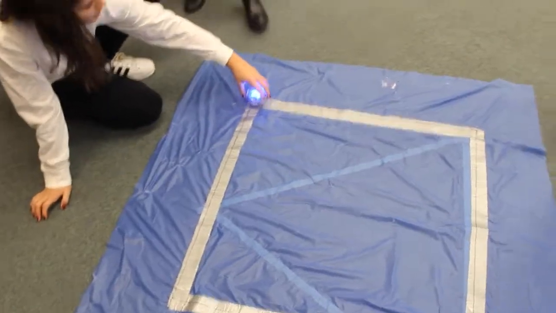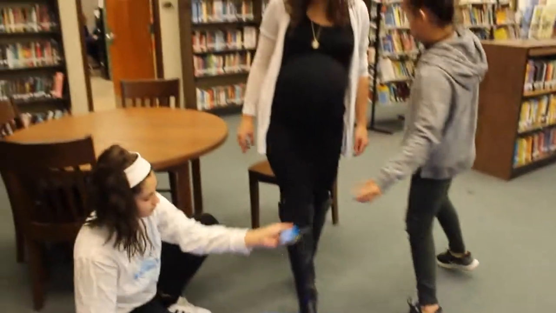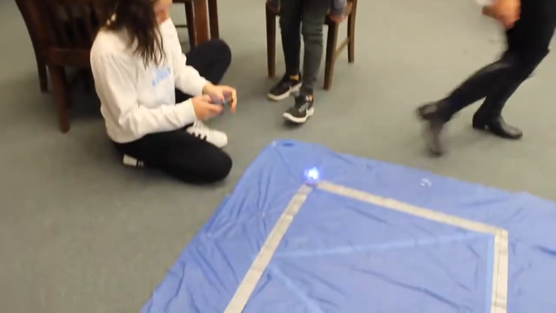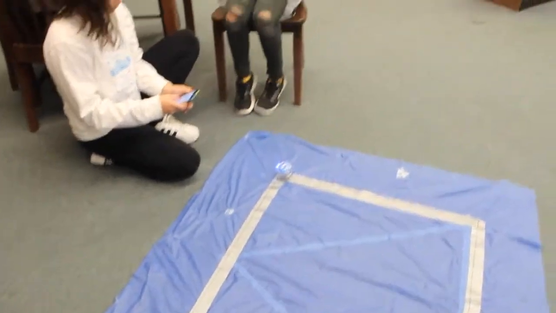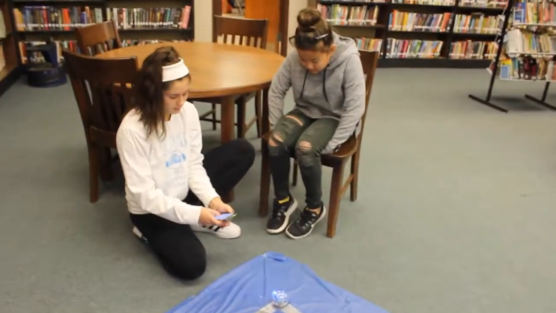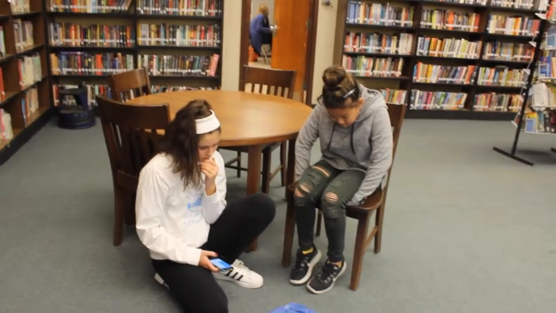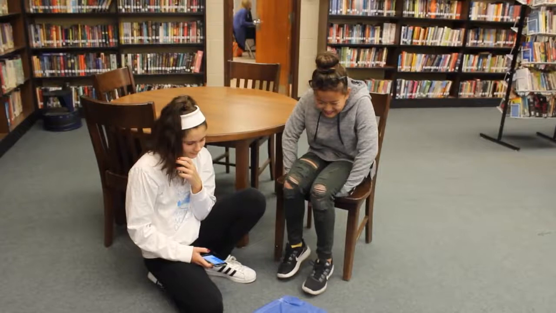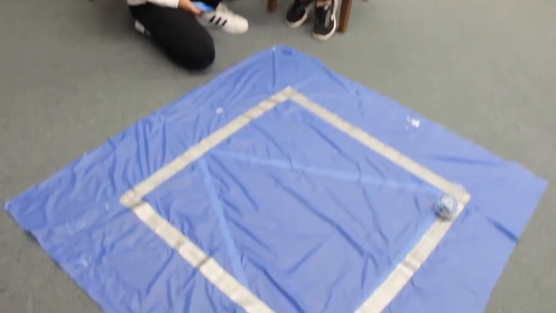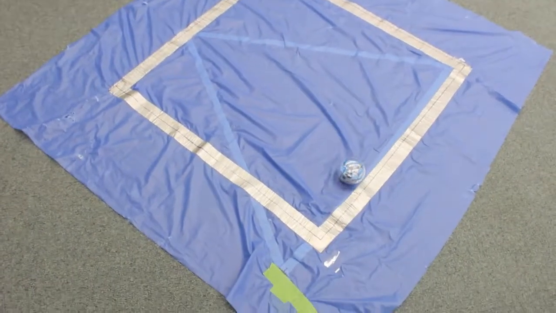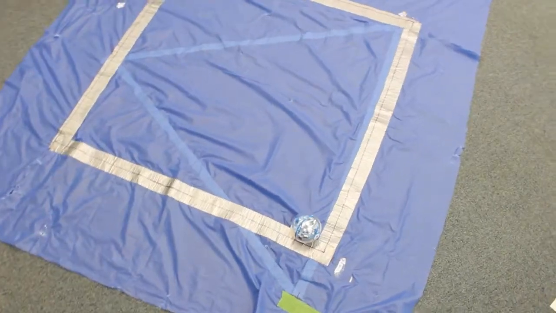Chloe, I think your third corner was right. Put it right on and make sure it's aimed perfectly. Alright. It's like going inwards. But it is working. Oh, it worked.